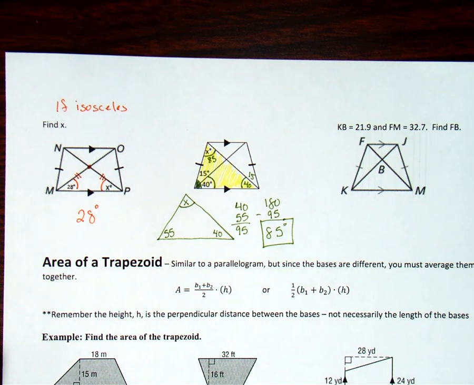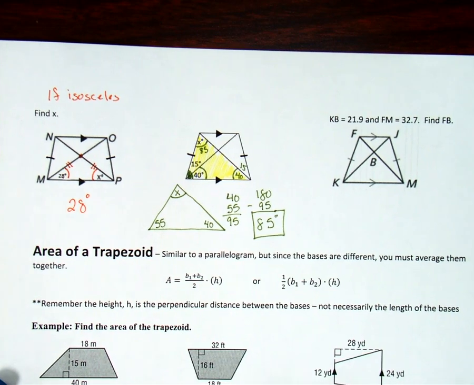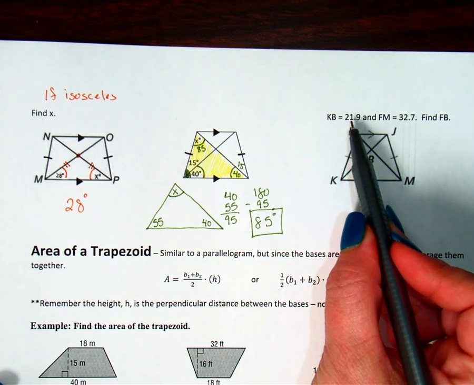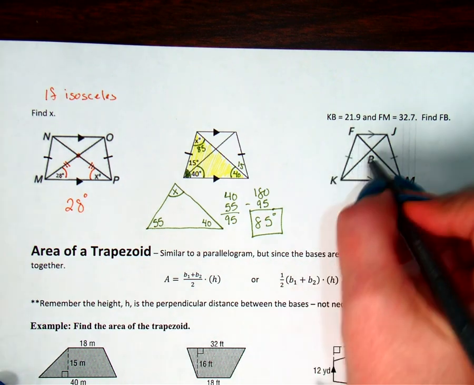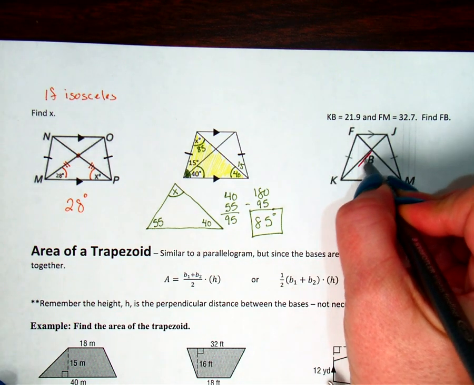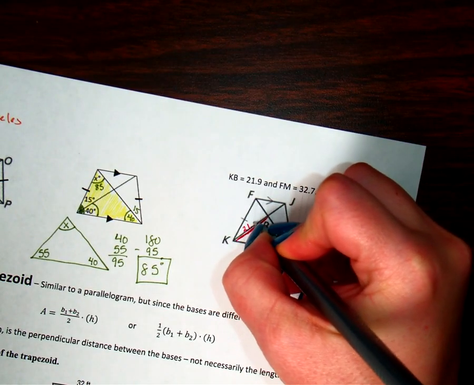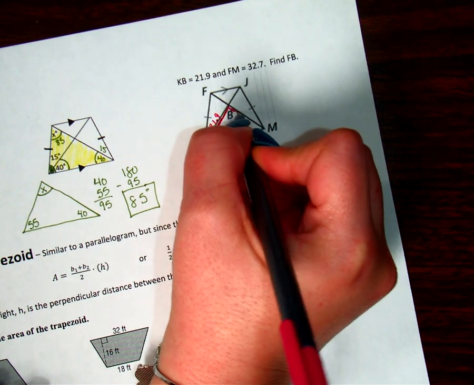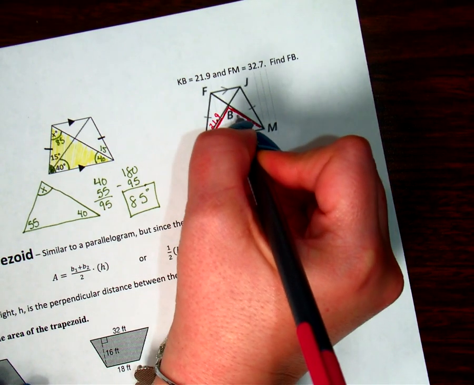All right, let's look at this last one in this section. It says K to B is 21.9, so K to B, that's this little piece here, is 21.9. That means that this piece here is also 21.9.